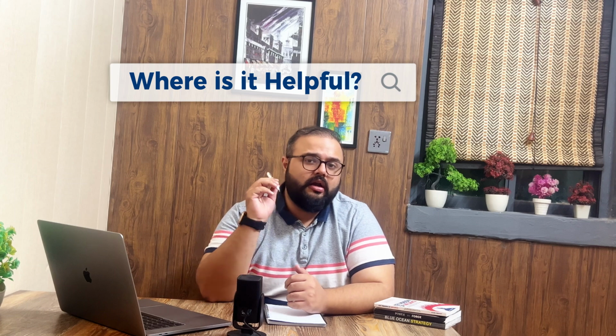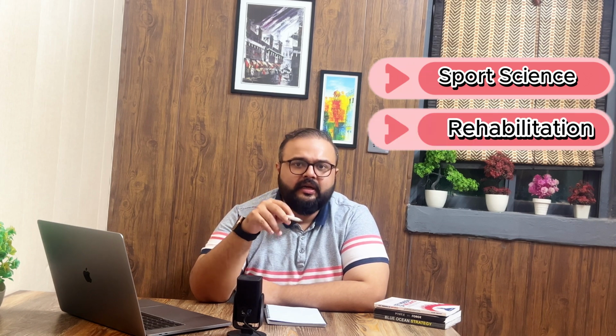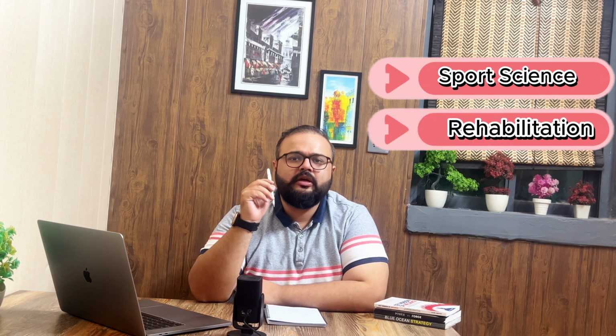There are a lot of applications of gait analysis. For example, it can be used in sports science, it can be used in rehabilitation, it can be used in diseases such as Parkinson's, where neurological disorders can be identified, or in some cases there are surgeries that can be done based on the analysis of the gait, right?